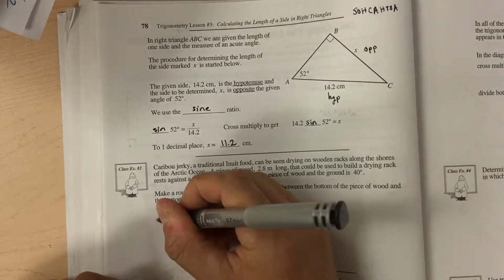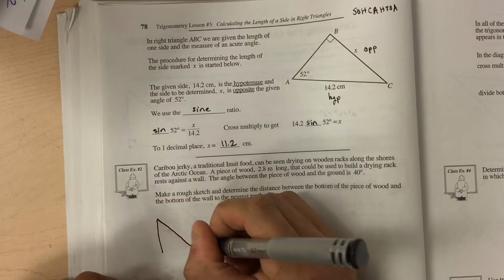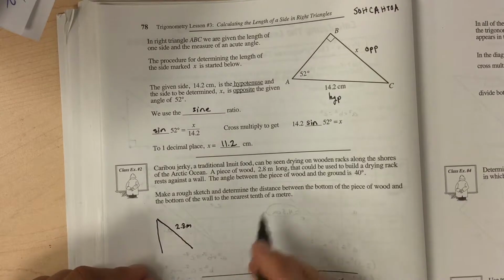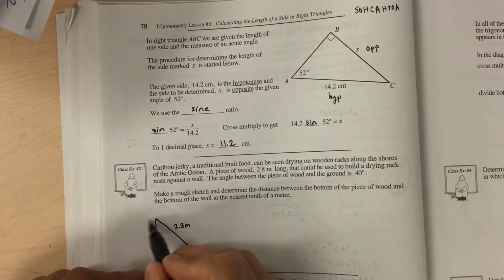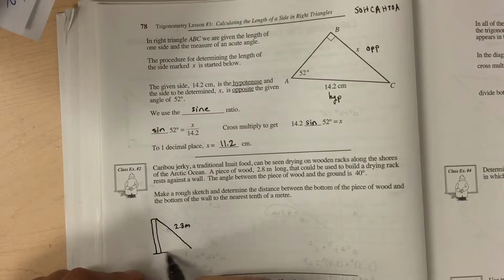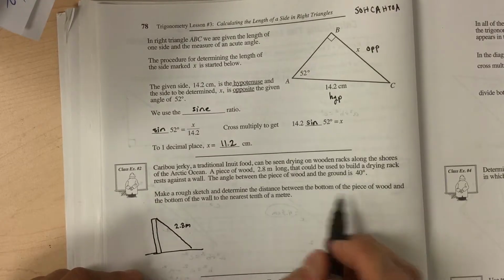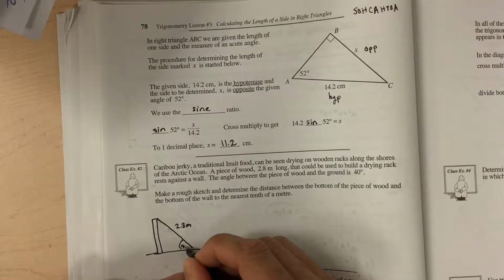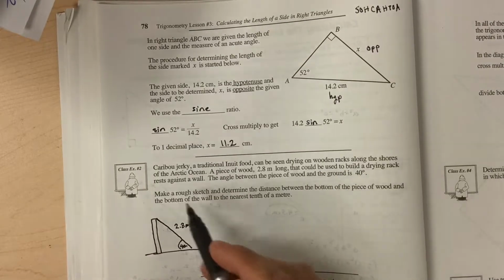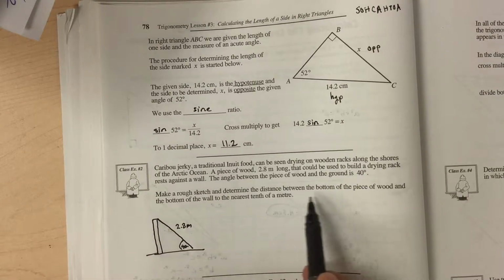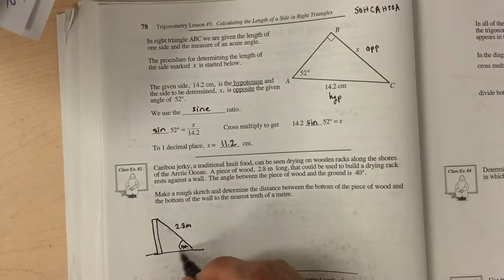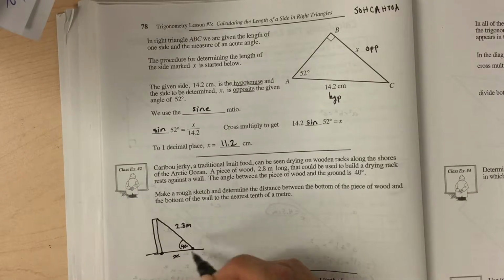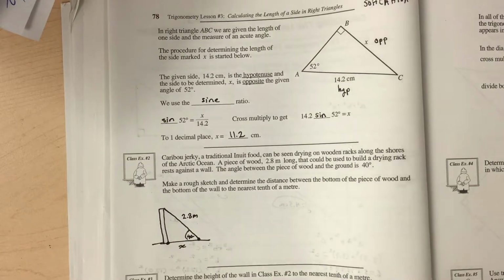So we have a wall here, and then I have a piece of wood, and this piece of wood is 2.8 meters long. And it's against the wall. So here's my wall. And the angle between the piece of wood and the ground is 40 degrees. So that's 40 degrees. Make a rough sketch, check, and determine the distance between the bottom of the piece of wood, which is right here, and the bottom of the wall to the nearest tenth of a meter. So we're looking for that value x.